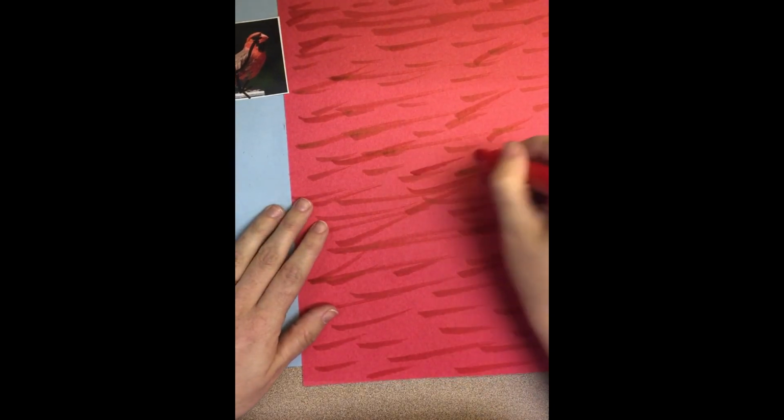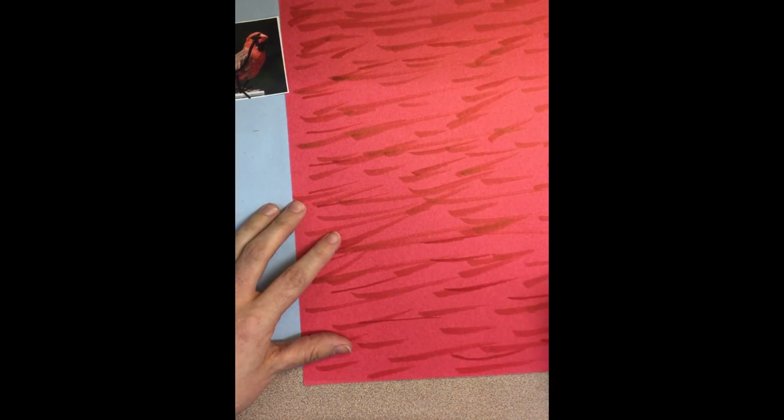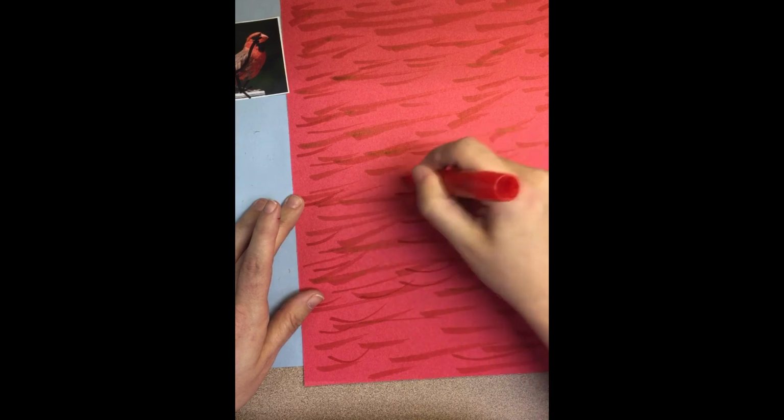So now I want to look at what's another color that there's a lot of. Now, a lot of my cardinal is just red. So that's important to note that it's mostly red in a lot of places, but in some places there's brown and in some places there's black. So I want to add some brown and black. Okay, so I would get my brown marker. And you could do this with crayons too. It doesn't have to be markers. You can do it with paint.